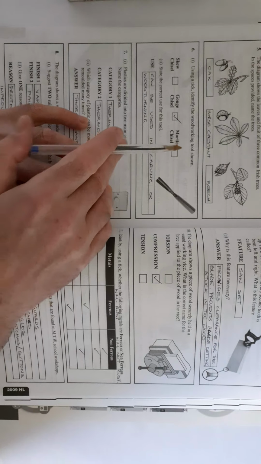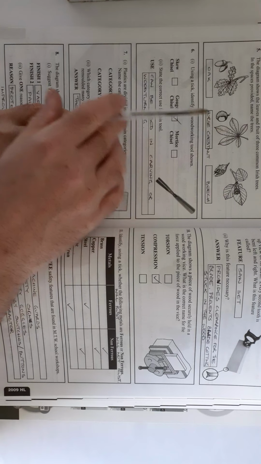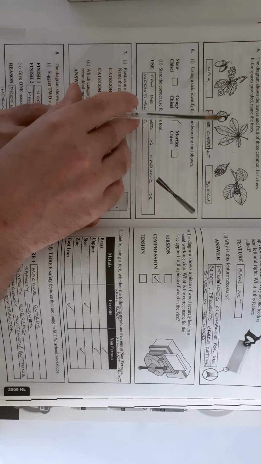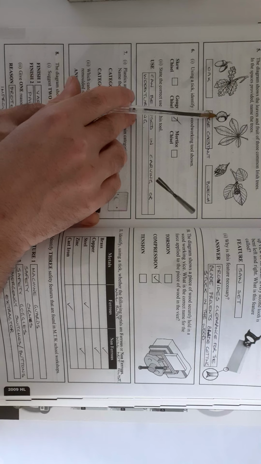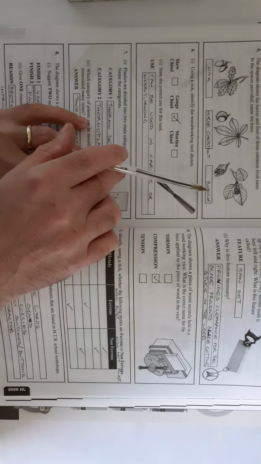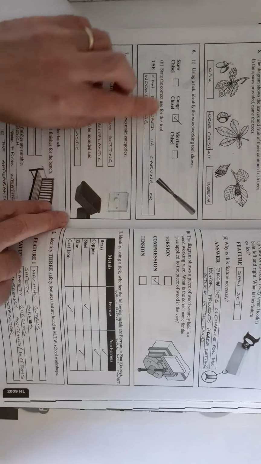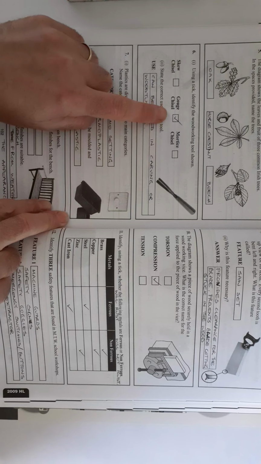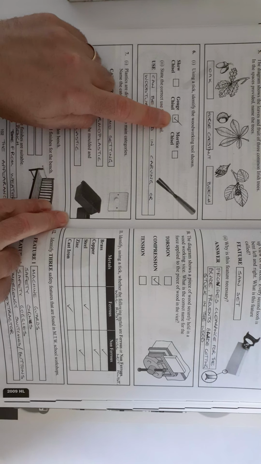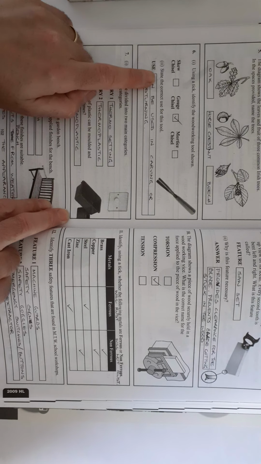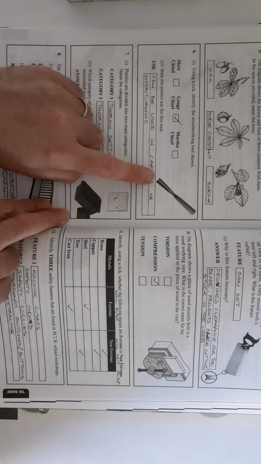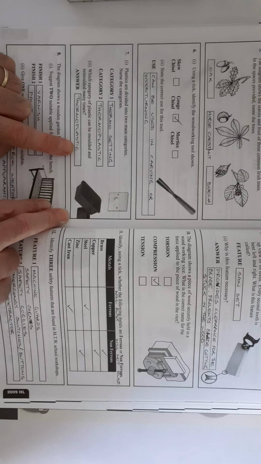Now in question 5, the diagram shows the leaves and fruit of common trees. The first one is oak, the second one is horse chestnut, the conker, and the third one is beech. The tool shown in question 6 is called a gouge chisel. You just have to tick the box there. And what is the use of this tool? So it could be used for wood carving or wood turning.